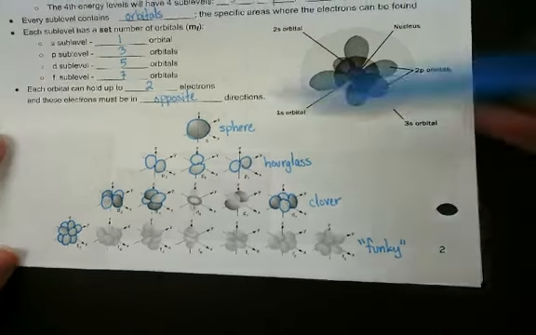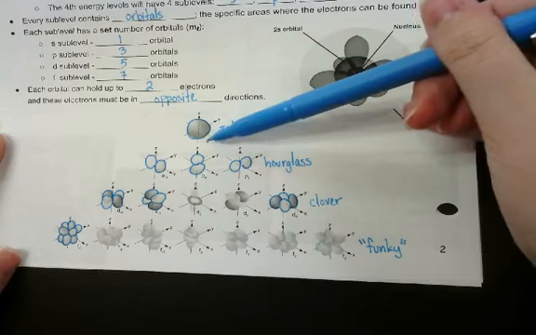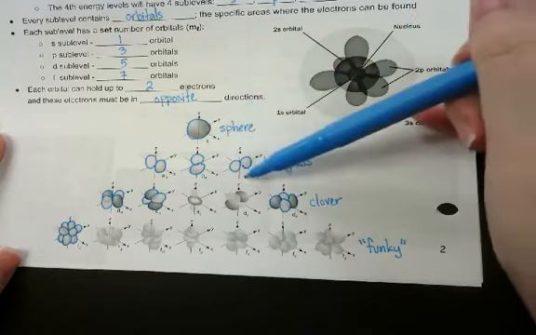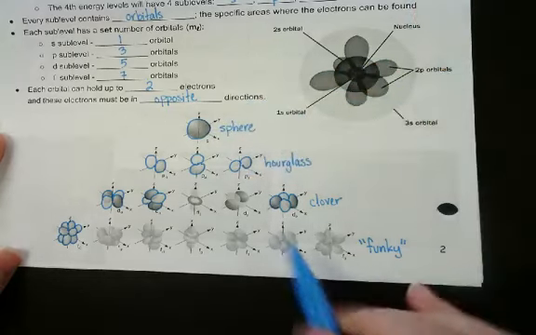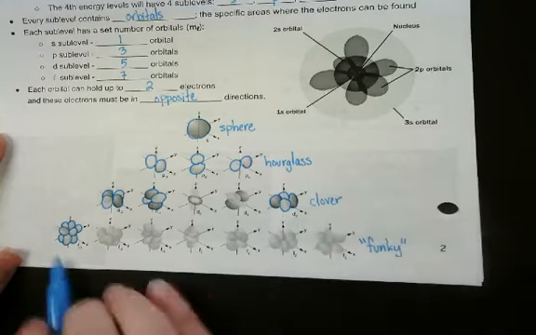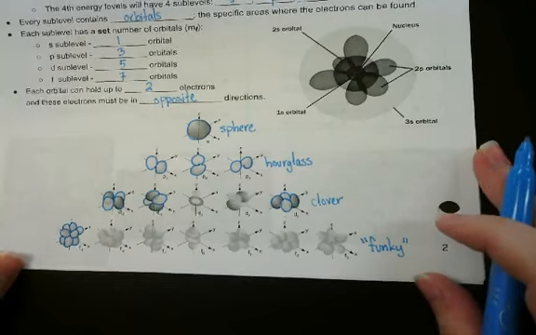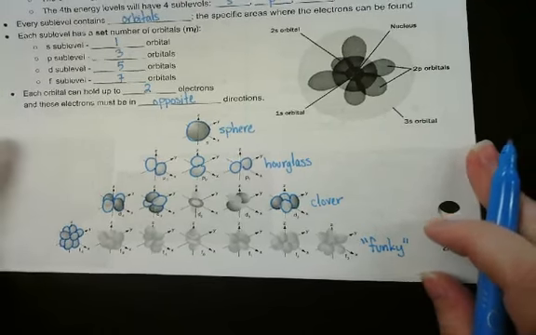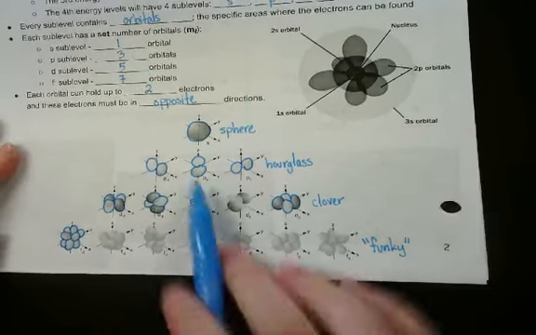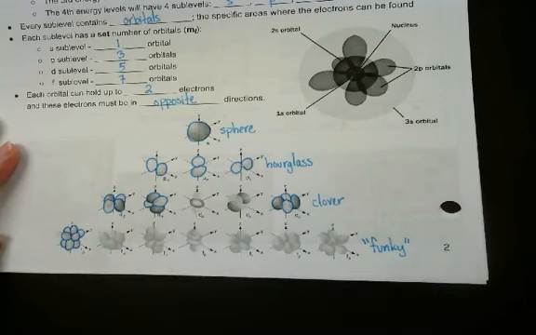So you are going to have to know that an S sublevel has the shape of a sphere, P has the shape of an hourglass, and D has the shape of a clover. But you don't really need to know that F is funky because there's no specific name for it. Now, these are kind of complex to draw, right?